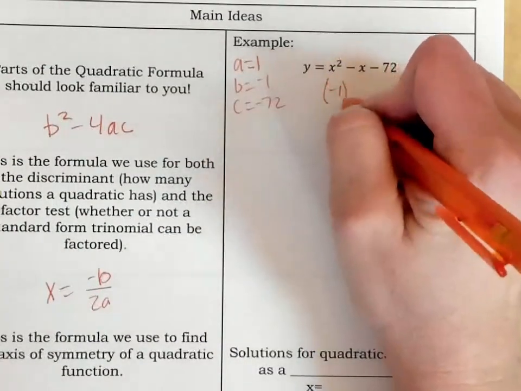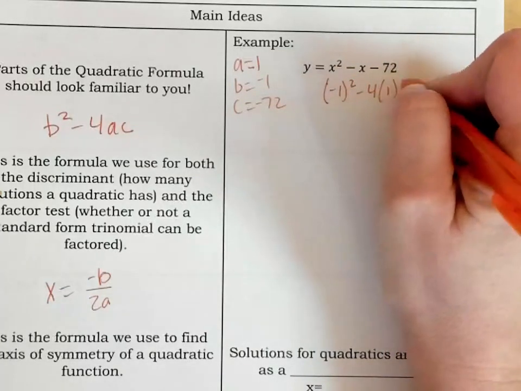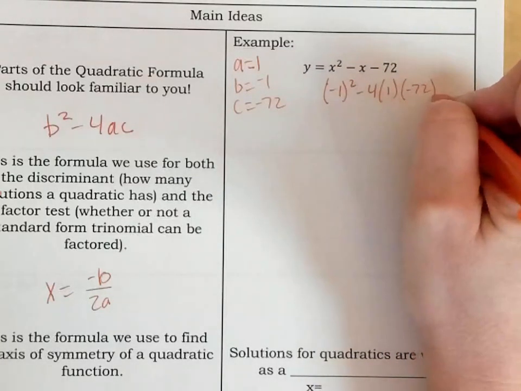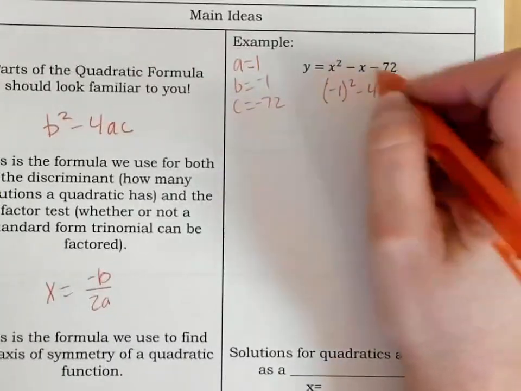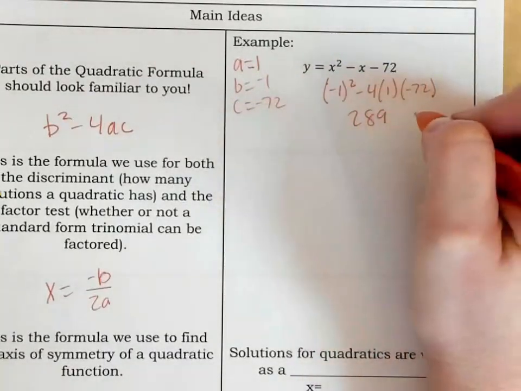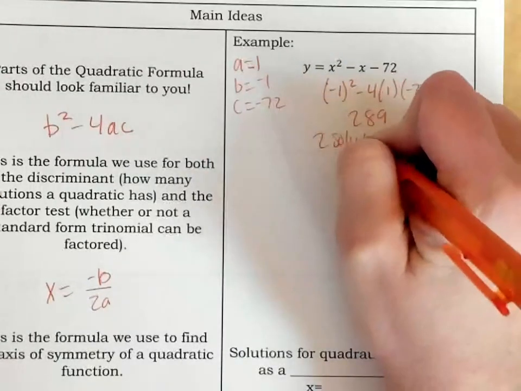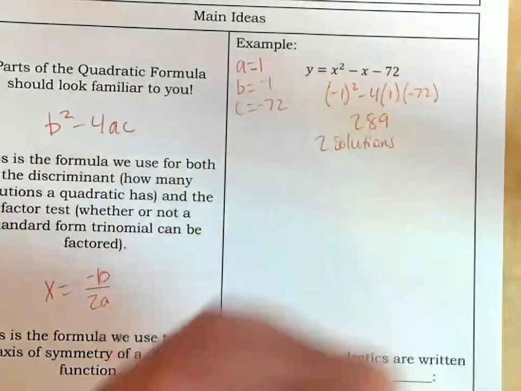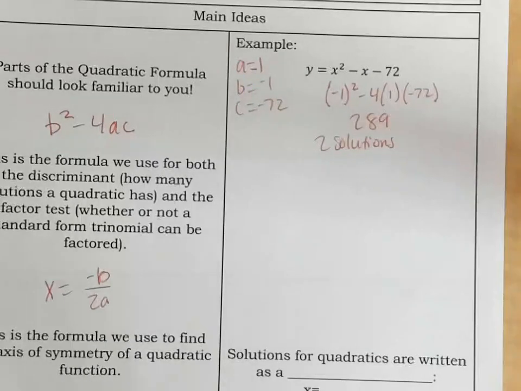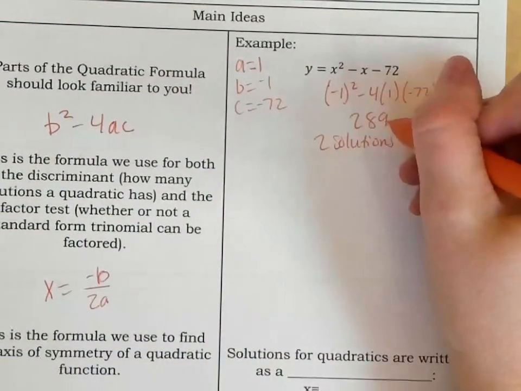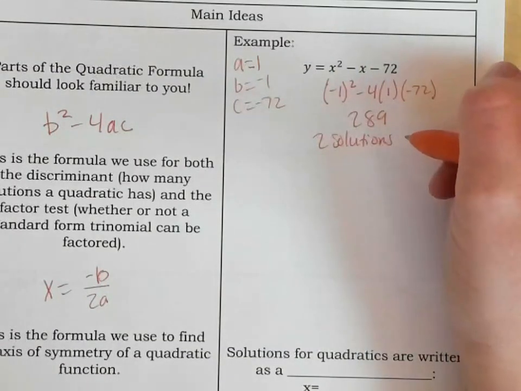So we have negative 1 squared minus 4 times 1 times negative 72. Now we're going to go ahead and plug that in the calculator. We get 289. That's a square, so it tells us that there are going to be 2 solutions. The square part of it doesn't necessarily matter on the discriminant. That tells us if it can be factored. It's actually the fact that it's greater than 0 that makes this 2 solutions.